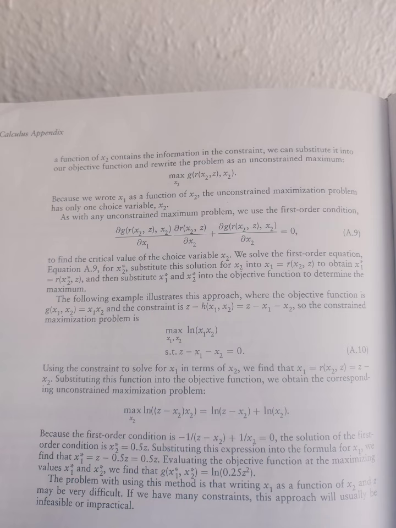rewrite the constraint as x sub 1 equals r of x sub 2 and z, because the solution for x sub 1 as a function of x sub 2 contains the information in the constraint. We can substitute it into our objective function and rewrite the problem as an unconstrained maximum. Max over x sub 2 of g of two elements, the first element r of x sub 2 and z, and the second element x sub 2.